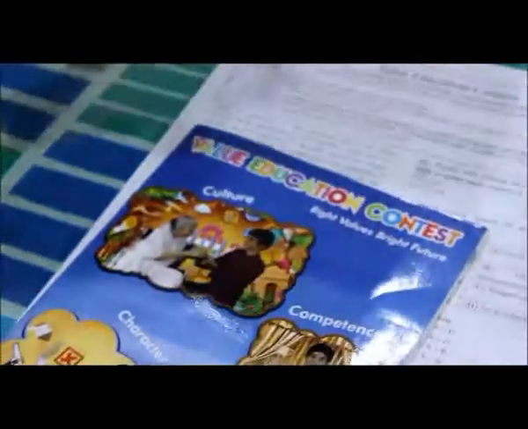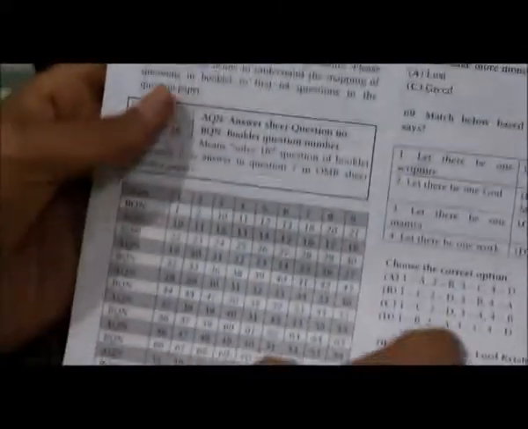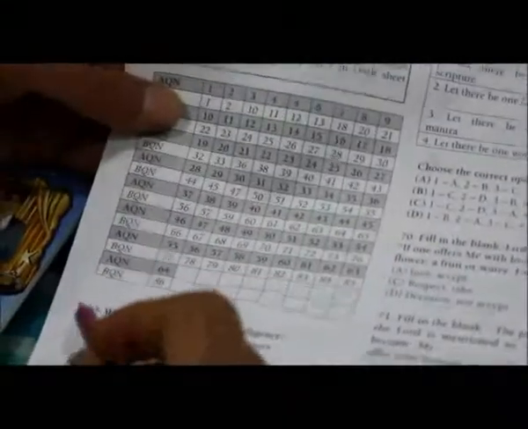So we hope you have got these things: Bhagavad Gita, Value Education Contest booklet, question paper, and answer sheet. There might be some confusion in understanding this table and also how to solve question number 65 and ahead, right? So we are going to explain in this video.